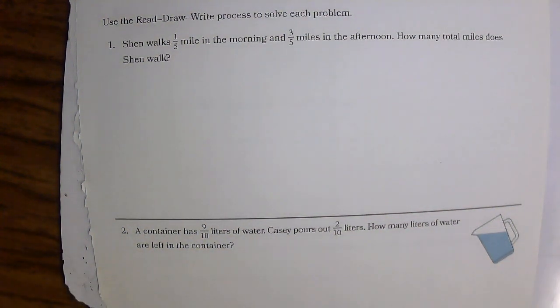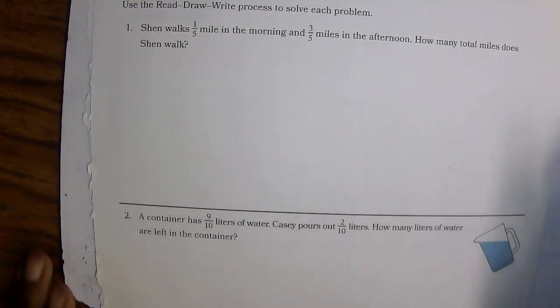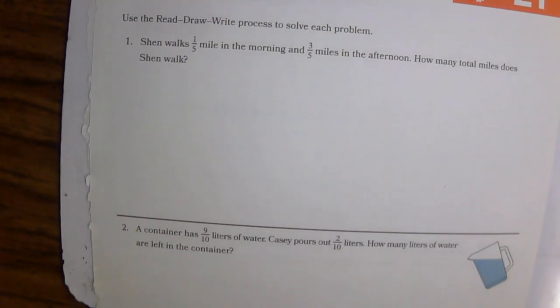We'll continue working with fractions, and we are using the Read, Draw, Write process. In other words, we are drawing out what we need to do next in the problem, okay? Rather than just writing numbers, they can always use a tape diagram, which is most times the easiest way for them to make the least amount of mistakes. So first we're looking at number 1.